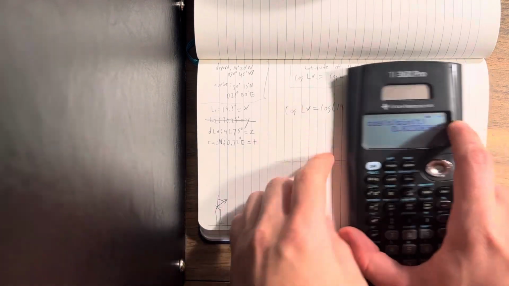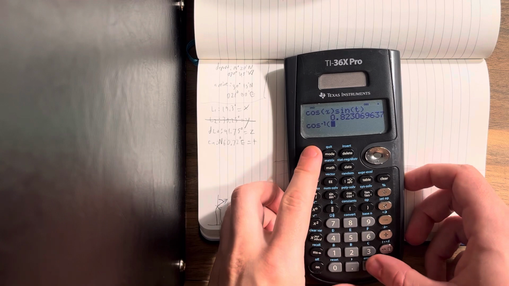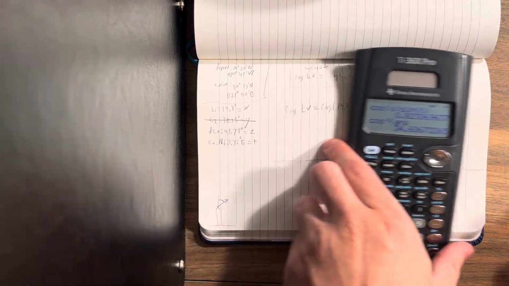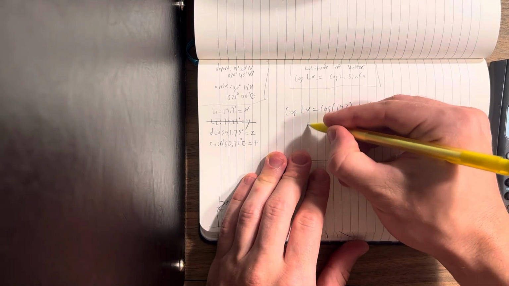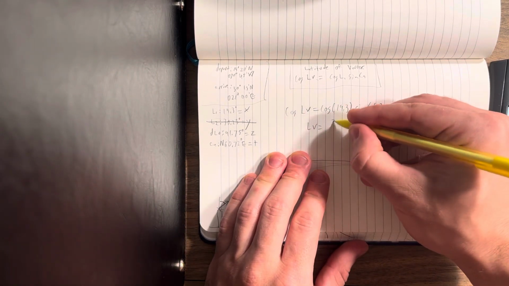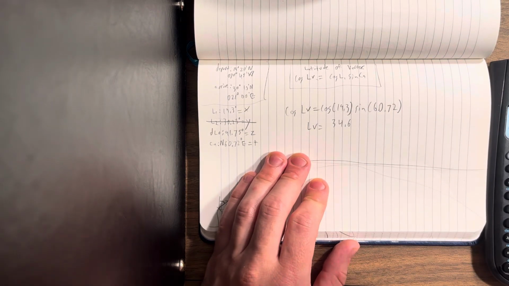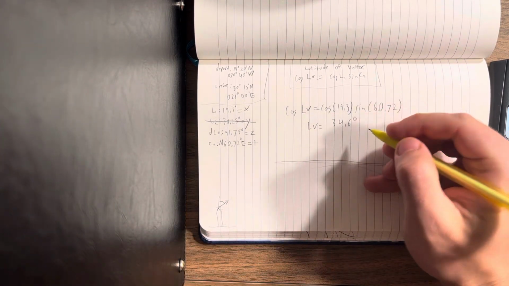We then do cosine inverse of the answer. We get 34.6. So we can write down LV is equal to 34.6. Now this is in degrees.